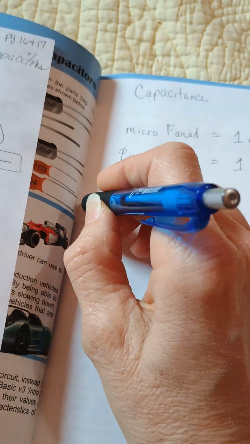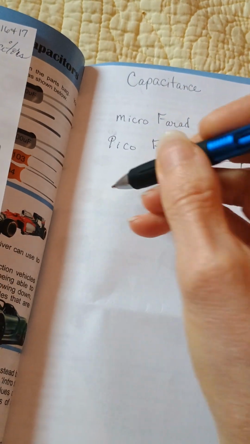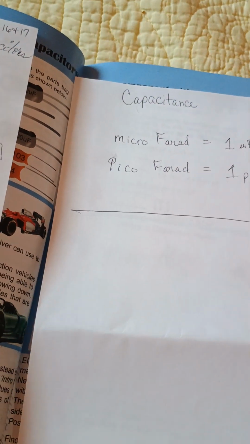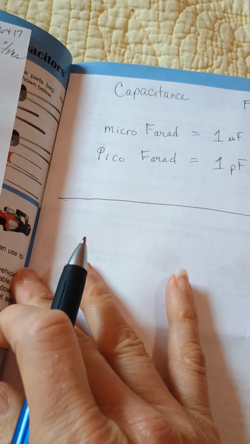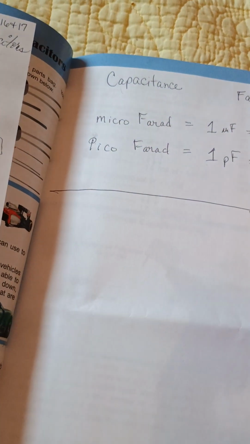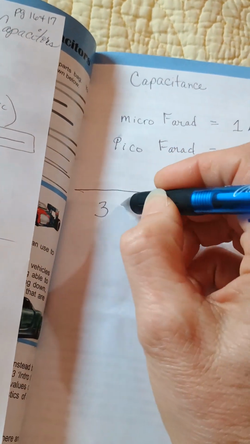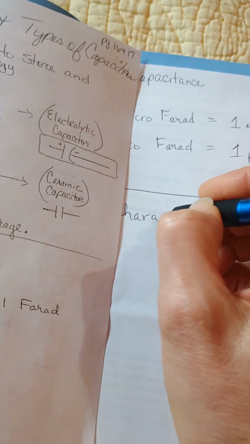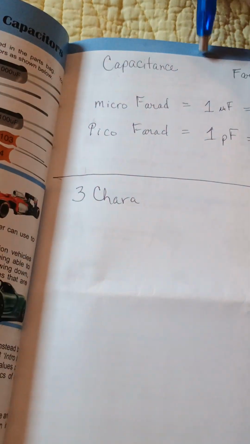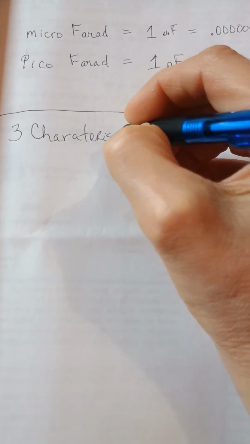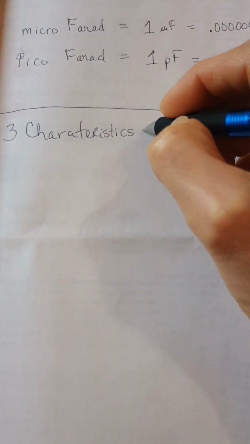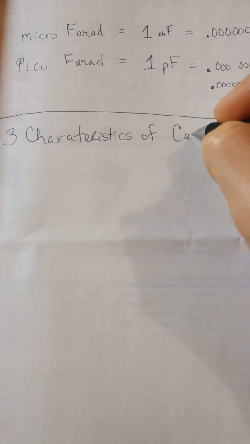Let's see here. There are 3 characteristics of capacitors. We learned about the 3 characteristics of resistors in one of our earlier labs, I believe it was lab 2. But in this one, we have 3 characteristics of capacitors.